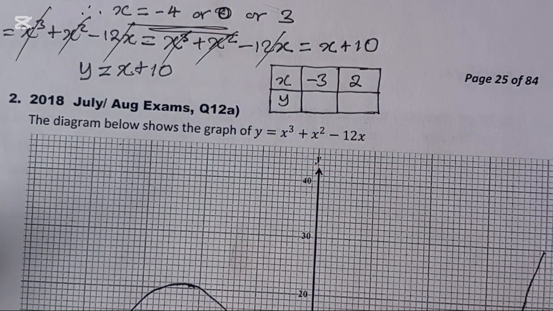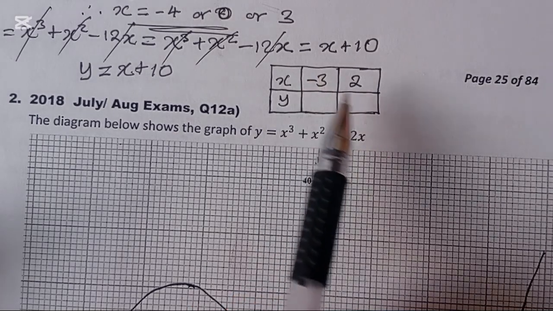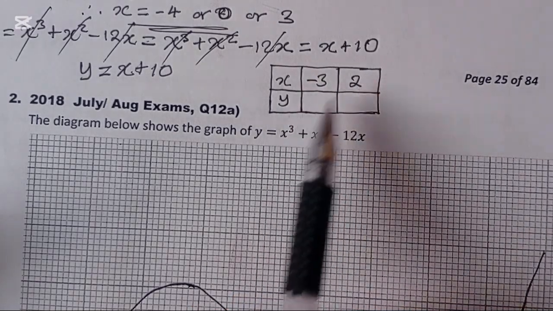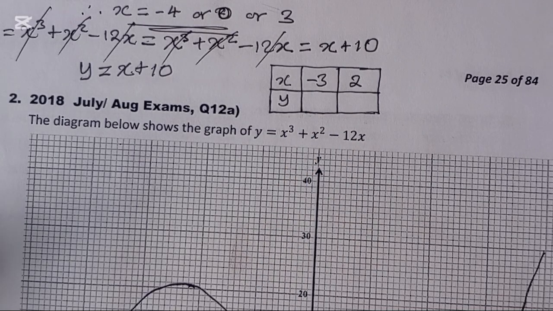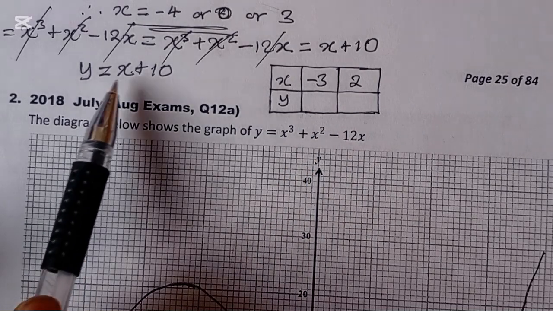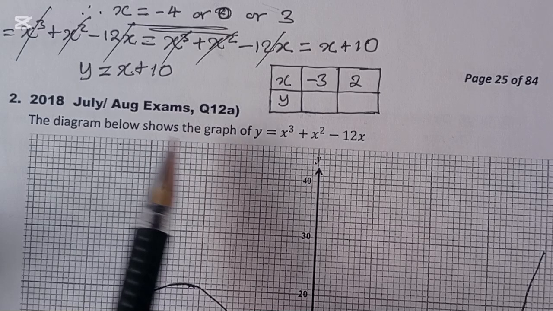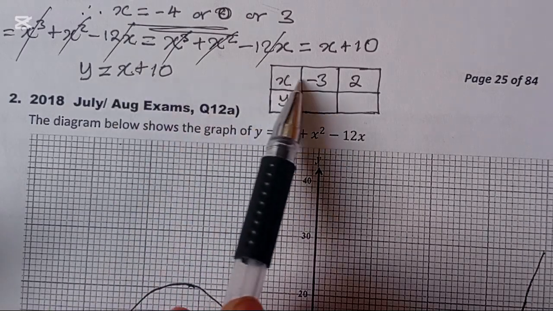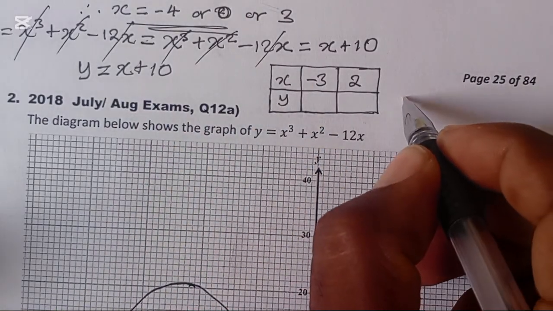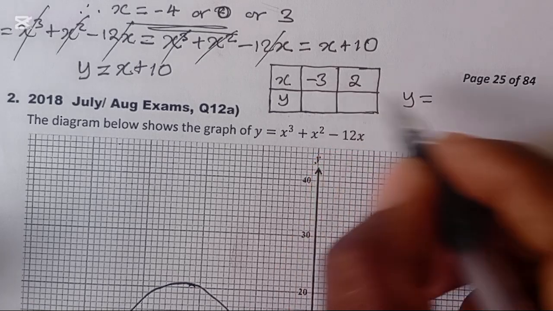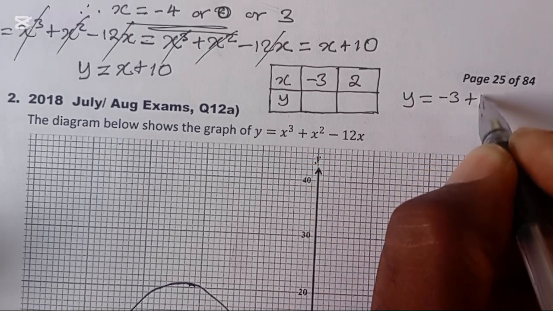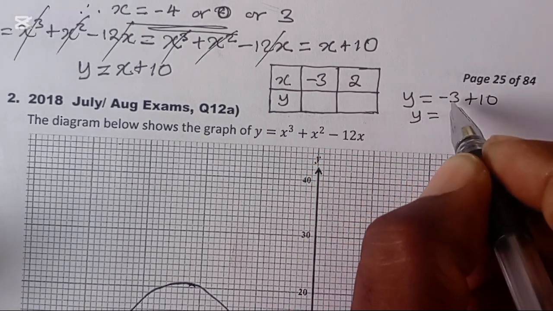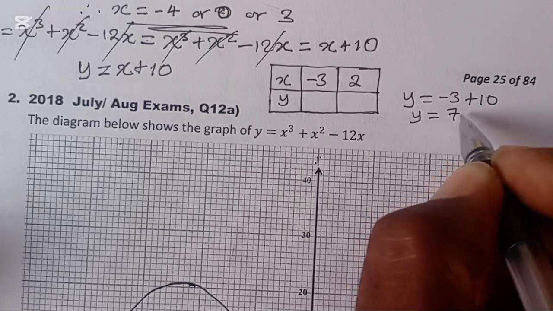You can pick any two values. If you want, you can say let x be 0 and let y be 0. Then you fill in these two boxes. We are using this equation. So what is y when x is negative 3? I'm going to say y is equal to, where there is x, we put negative 3 plus 10. So y is equal to negative 3 plus 10, that is 7.